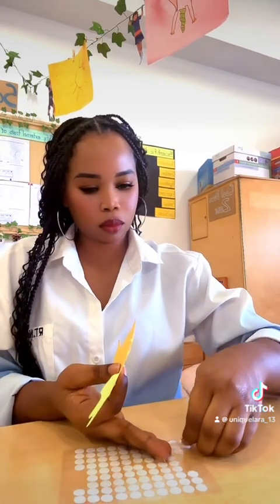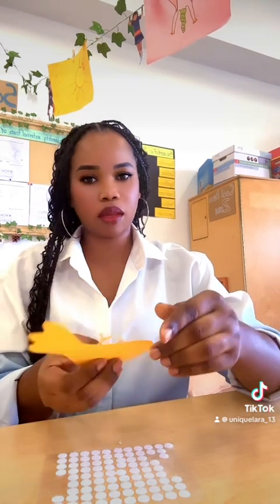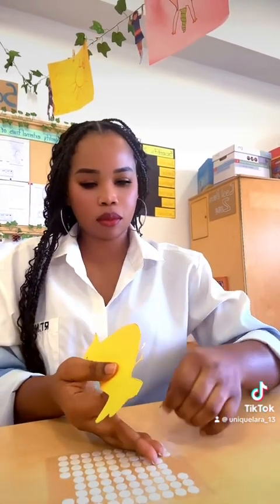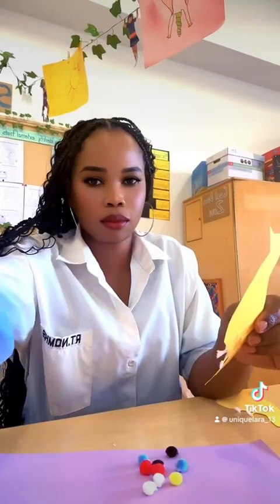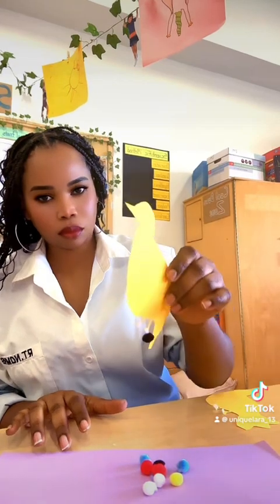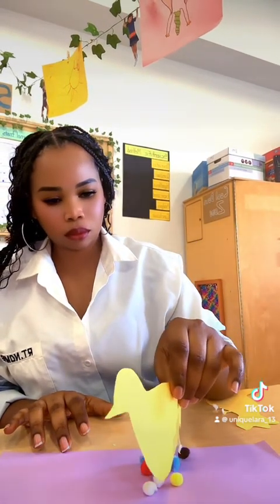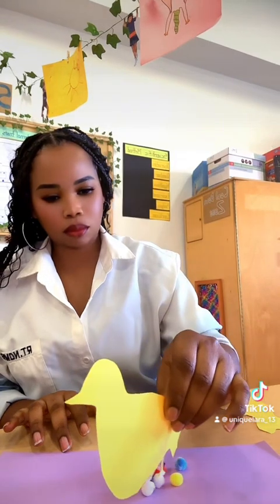We're using a bird as our means of animal seed dispersal. So the Velcro, you're going to put the Velcro on the feet of the bird and on the beak. We all know seed dispersal is the movement of seed from the parent plant to a new location. You put a Velcro on the feet and on the beak. So some birds take seed with their feet and some use their beak. Now you can see the work of the Velcro on the feet.